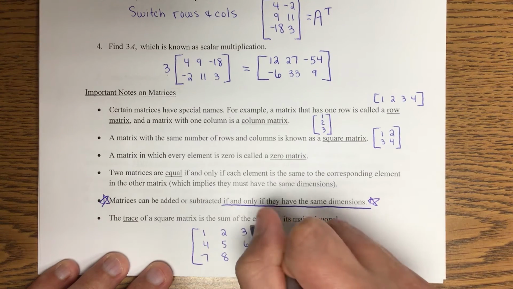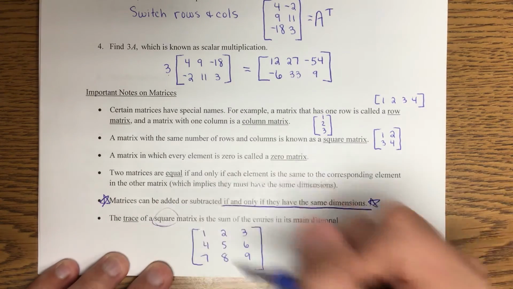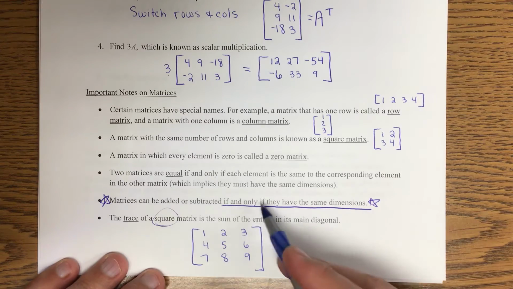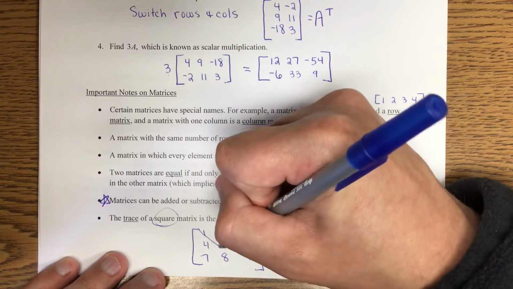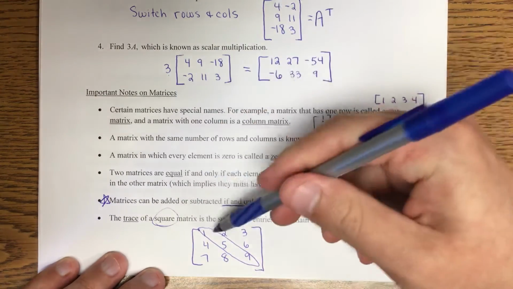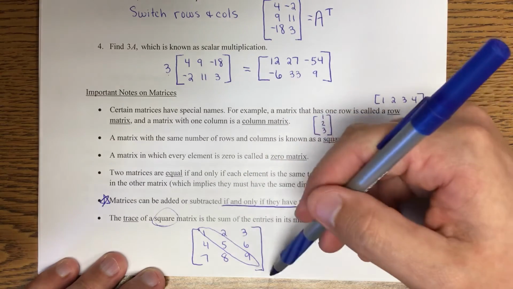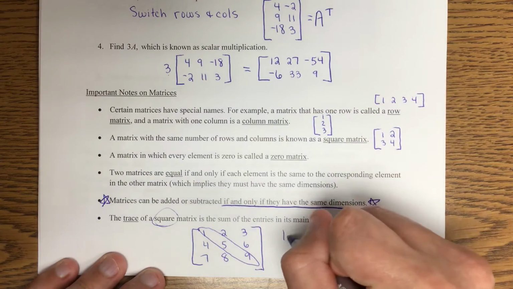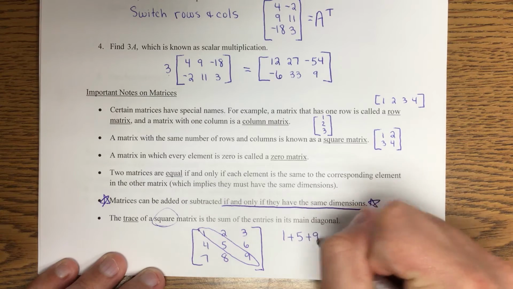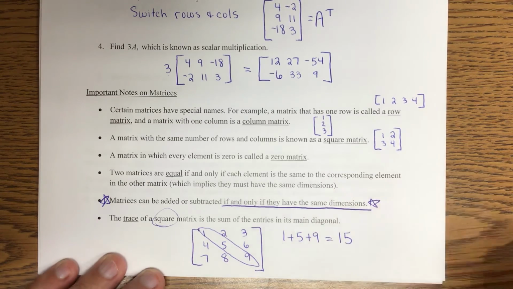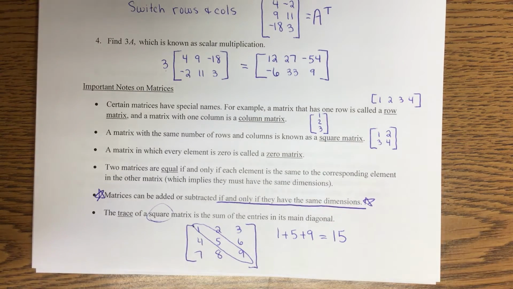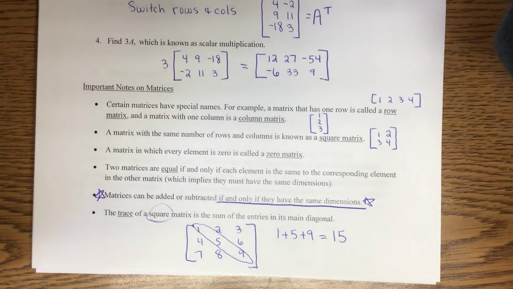So here is a 3 by 3 matrix. It is square. It's 3 by 3. The main diagonal are these numbers right here. So the main diagonal starts at the top left and it goes down. And the trace just wants you to add those together. That's it. Let's go ahead and flip to the second part of the sheet.